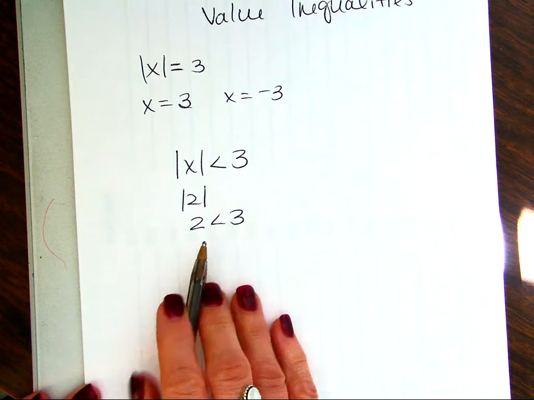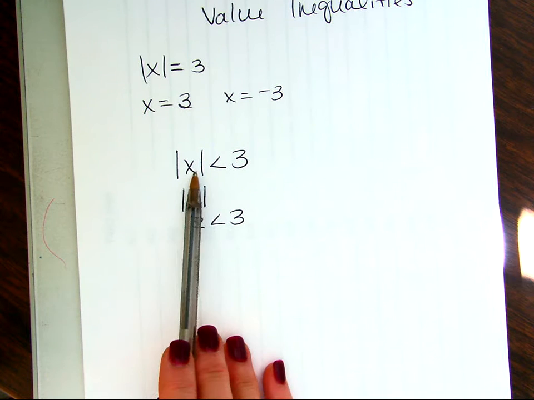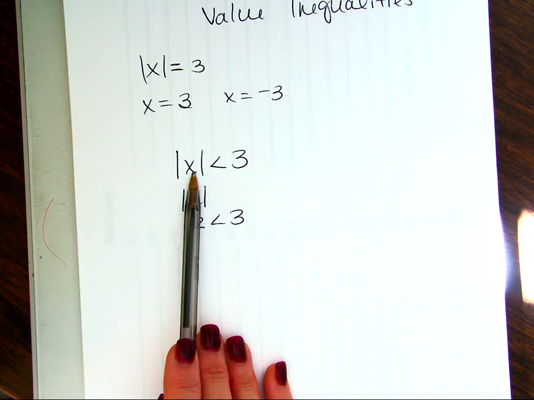So, watch. Let's talk about that. Would negative 1 work? Yes. Would negative 2 work? Yes. Would negative 3 work? No. Would negative 4 work? No.